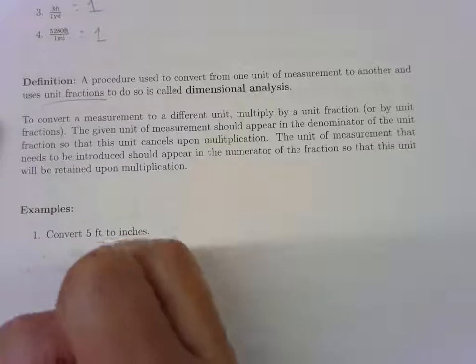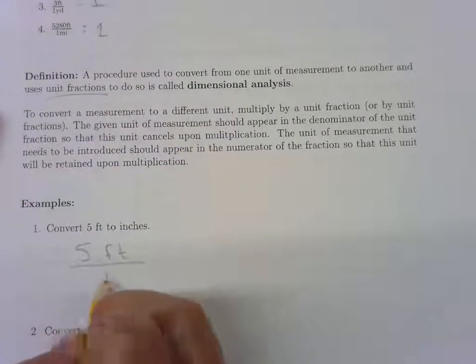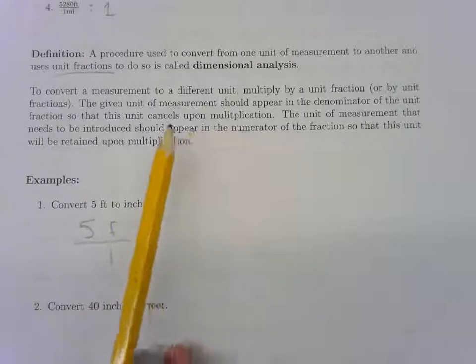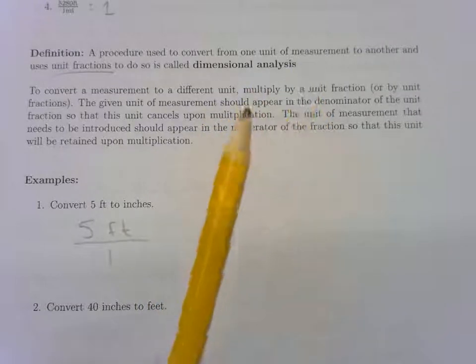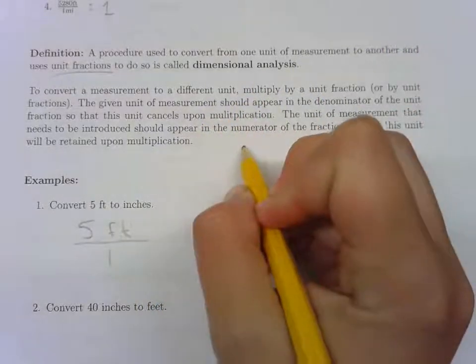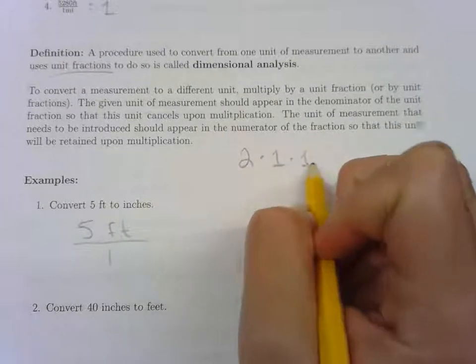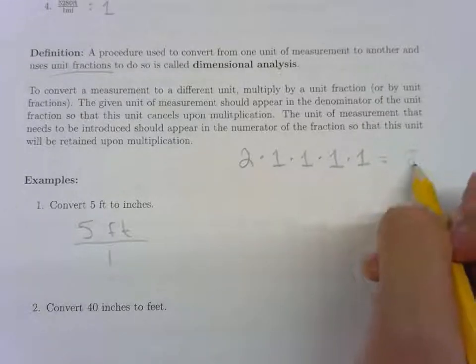So we have 5 feet and we want to convert that to inches. I'm going to make this into a fraction, so 5 feet over 1. It says we're going to multiply by a unit fraction, which we can do. For example, if we started with the number 2 and multiplied it by 1, and by 1, and by 1, that's still 2.